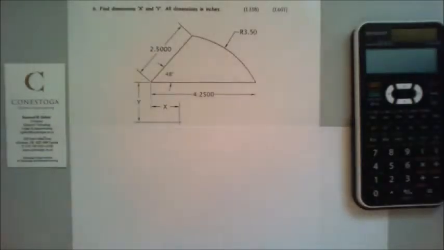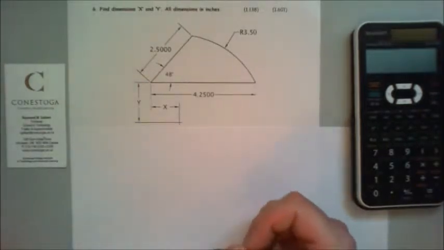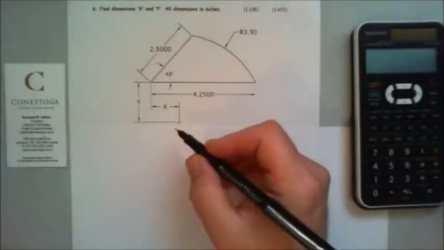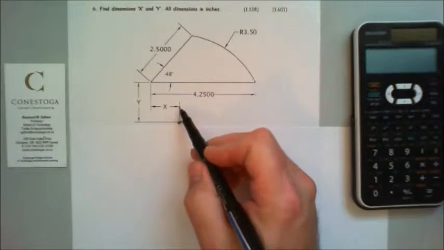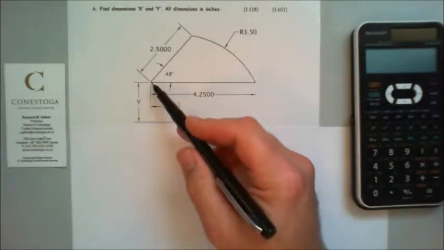Hello and welcome back. This is question 6 on the complex trig handout. These questions are not in your textbook. Okay, let's see what we have here. From this spot here, we want to know the distance to this edge and the distance up to this edge.